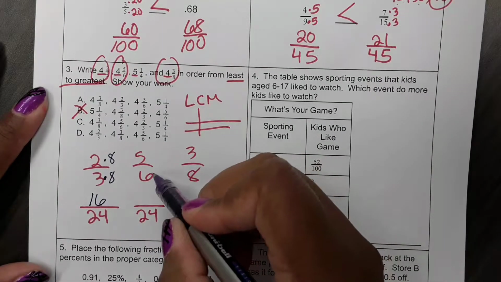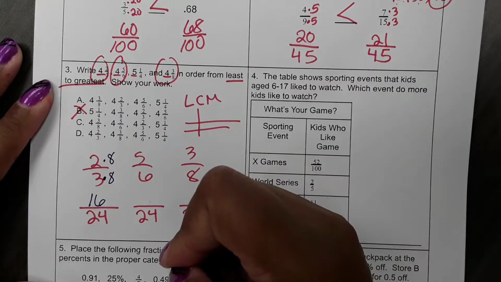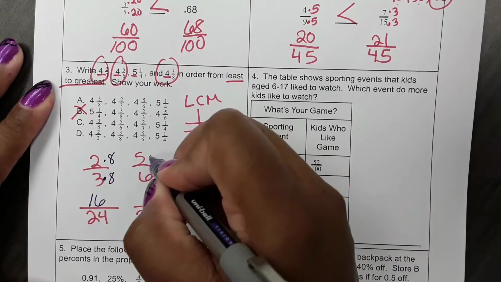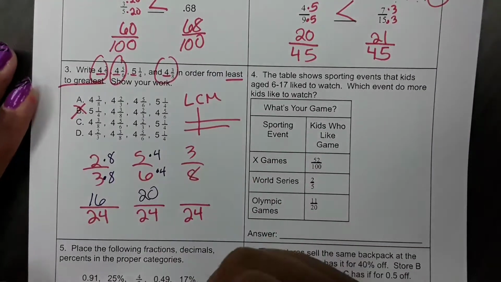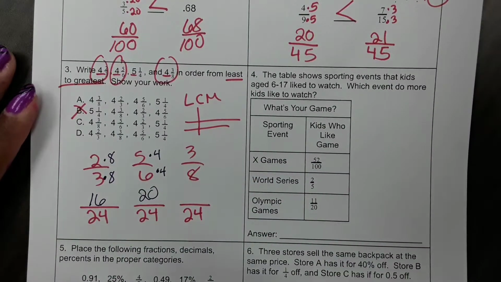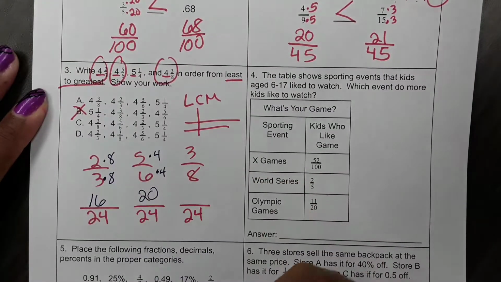I'm going to do the same thing with 5/6. 6 times what gives me 24? It would be 4. So I'm going to multiply the top by 4, and I get 20/24ths. So already I can see that 5/6 is going to be bigger than 2/3.